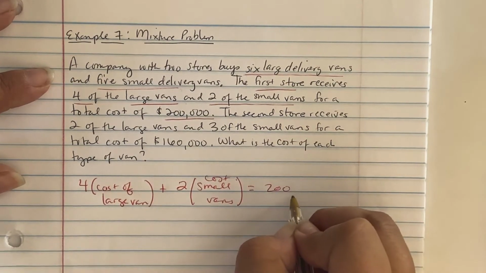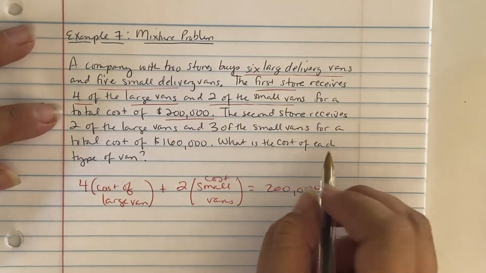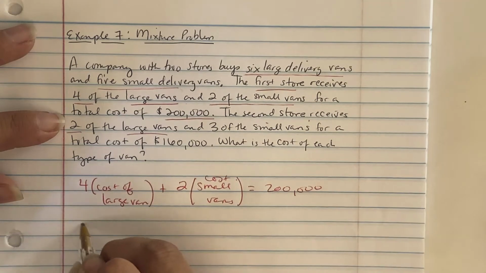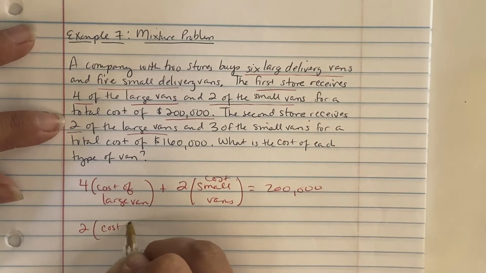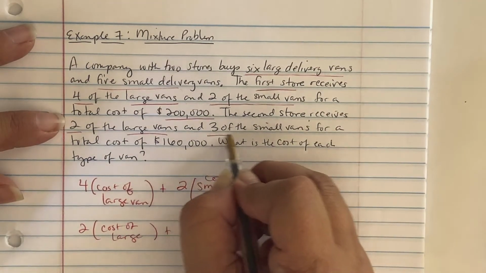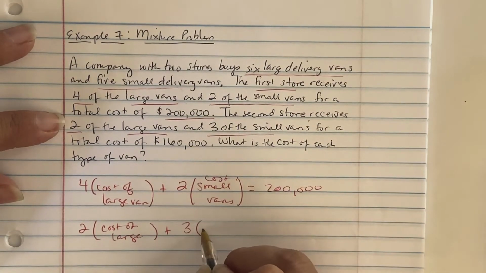The second store received 2 of the large plus 3 of the small and paid $160,000.